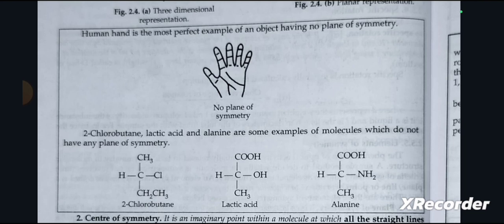2-chlorobutane, CH3CHClCH2CH3; lactic acid, CH3CHOHCOOH; alanine, CH3CH(NH2)COOH.